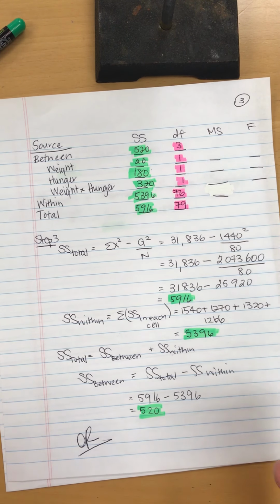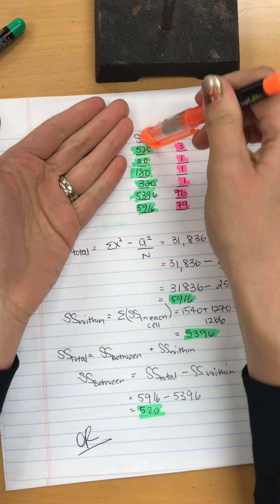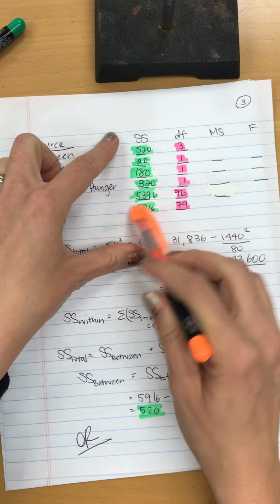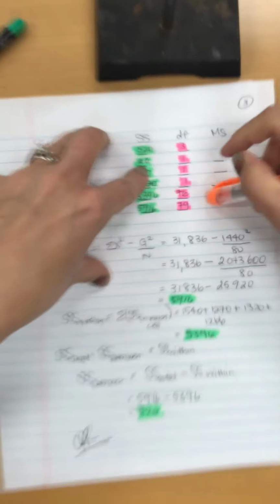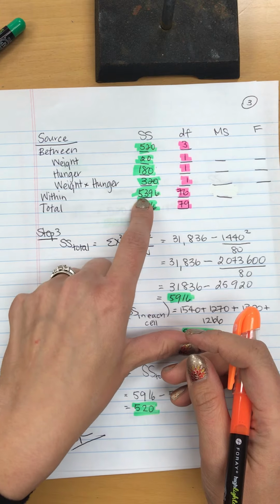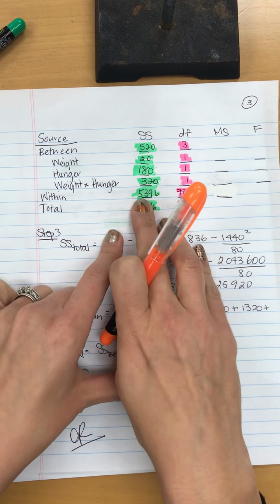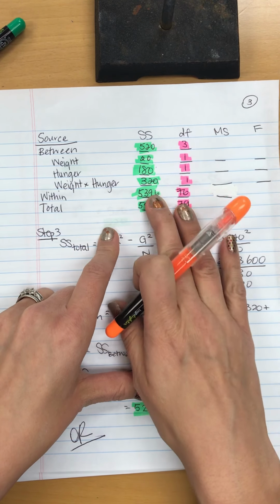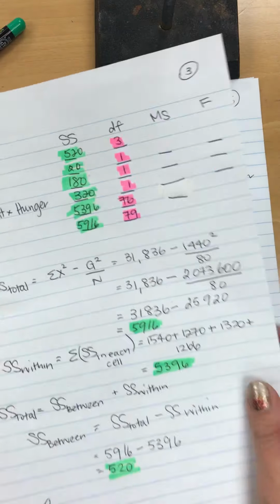So now what I'm going to do, I've calculated my degrees of freedom in step 2, and in the last video I calculated all of my sum of squares. Now I'm going to calculate the mean squares. I'll take each sum of squares divided by the degrees of freedom. So for example, to find the mean square within, I'll take 5,396 and I'll divide it by 76 to get that mean square.